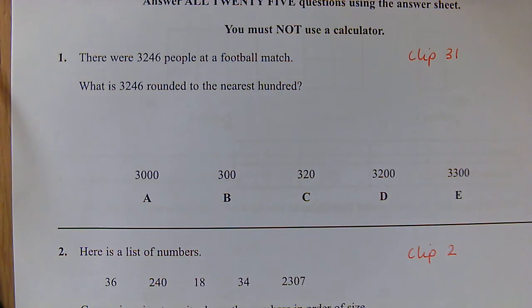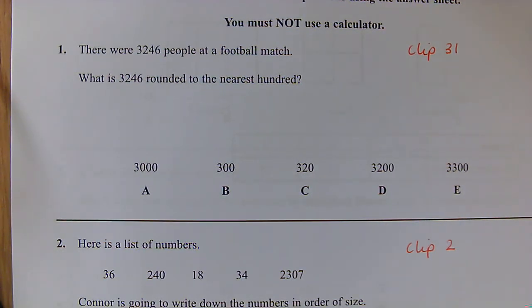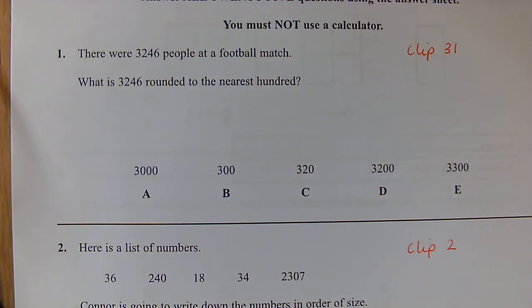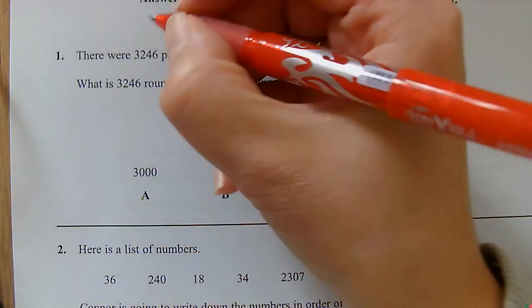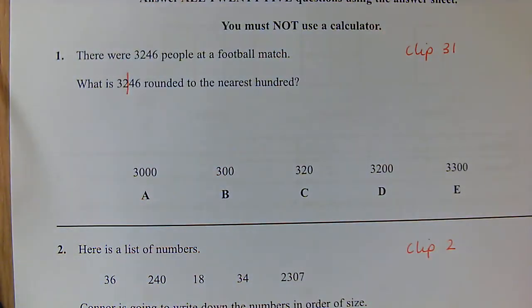So, first question, we've got 3,246 people at a football match. We need to round this to the nearest 100. So my rounded line would go in after the 2. Looking at the next number along, is it 5 or more? No, it isn't. So it's 3,200.